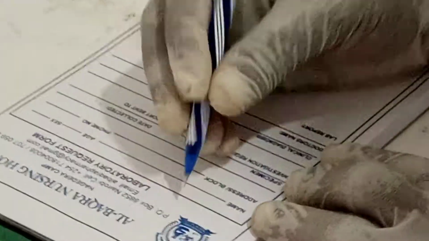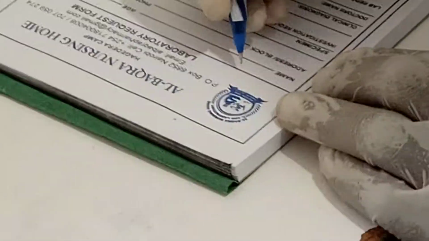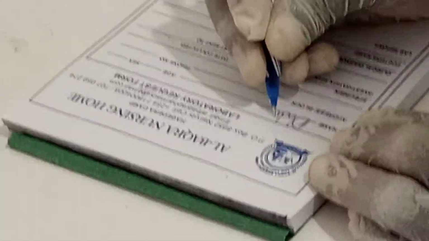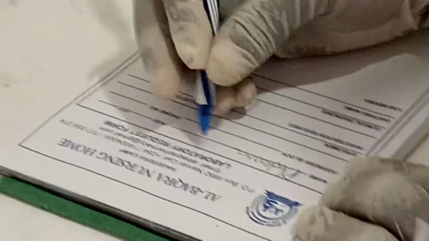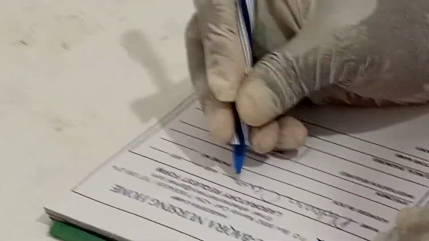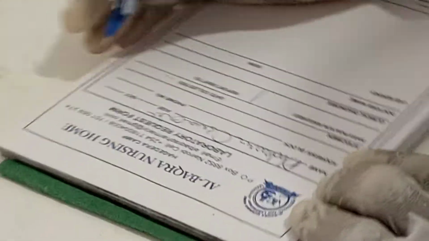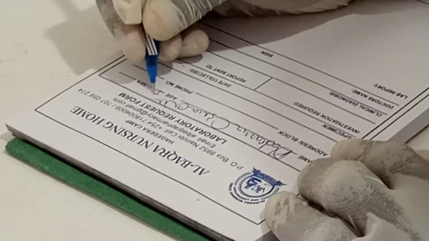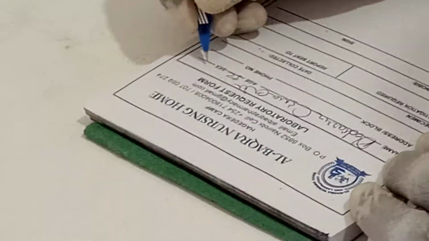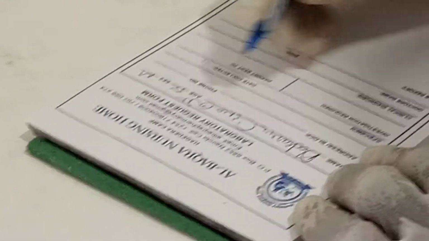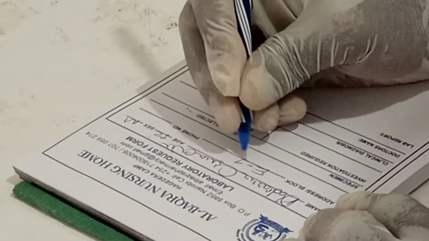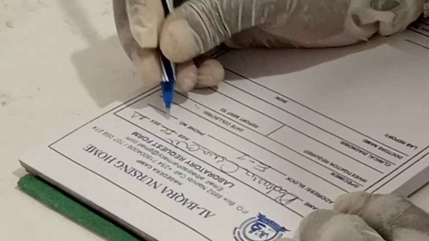First we have to write the patient's name, which is Abdiaziz Osman Noor. Here is the patient's age, 32. Here is the sex, which is male. So address or block, E1. Here is the phone of the patient.